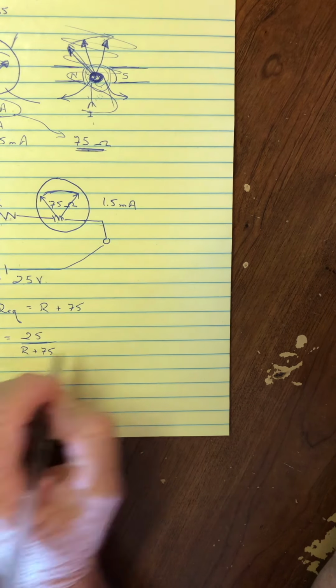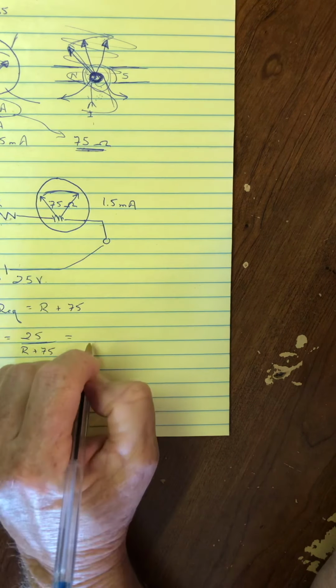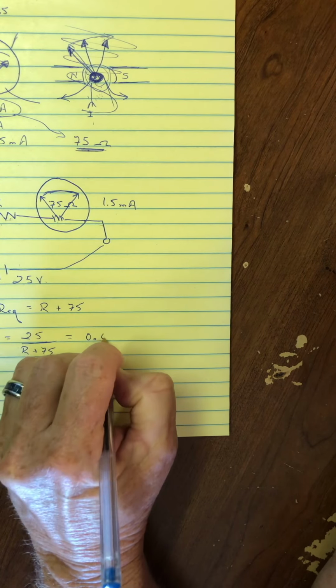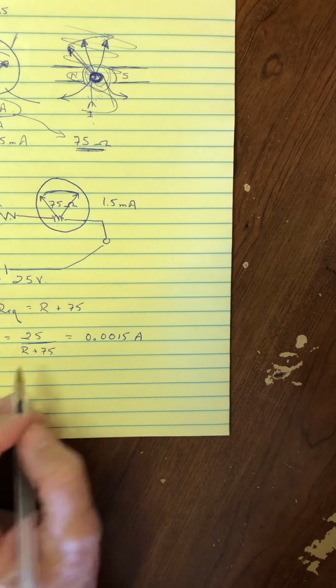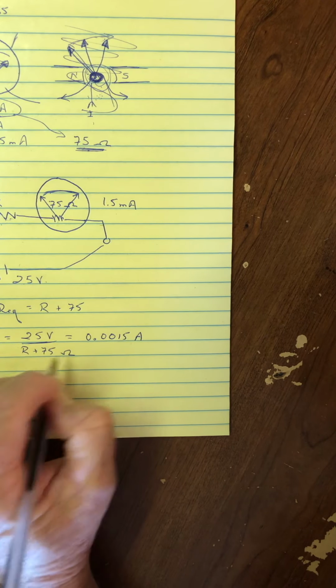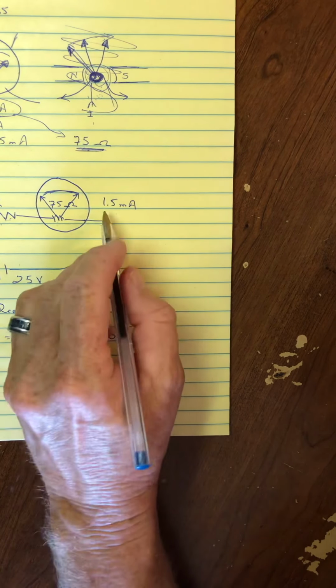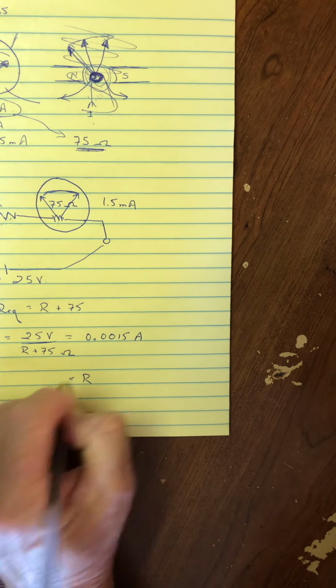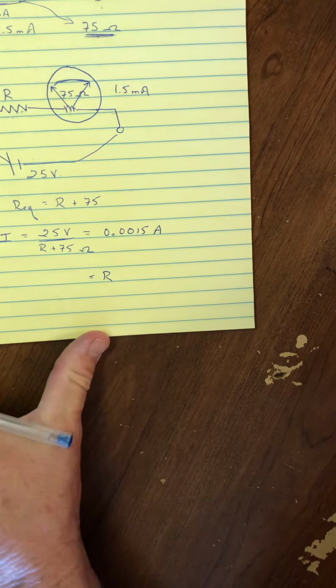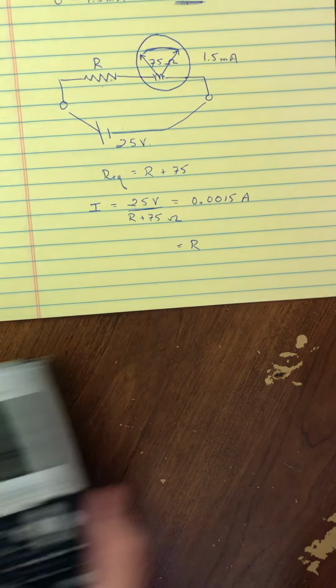And we want this to be a full-scale deflection, so we want this to be 0.0015 amps. So if I do it in volts and ohms, I will get amps, and so there's the 1.5 milliamps.